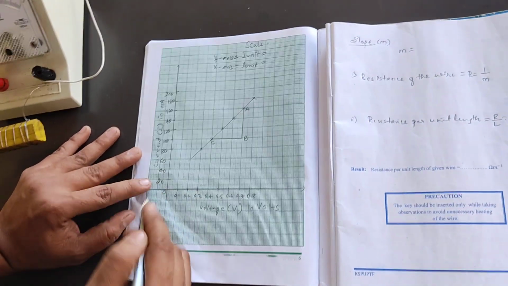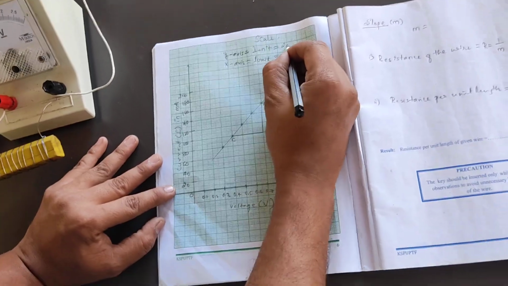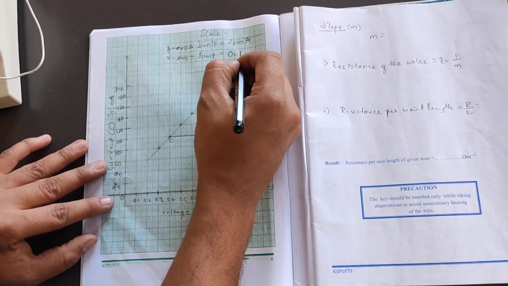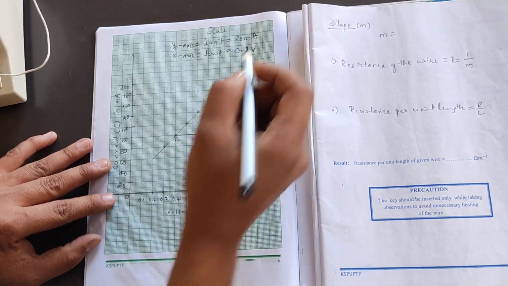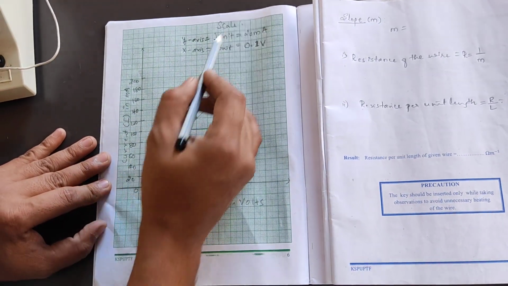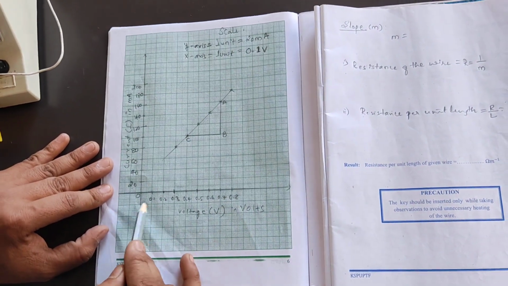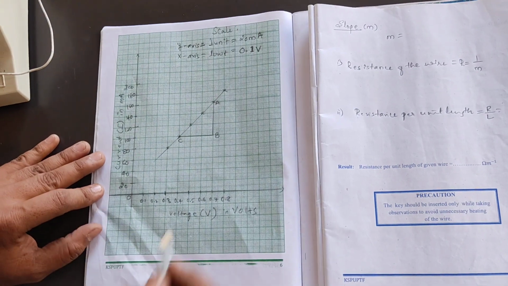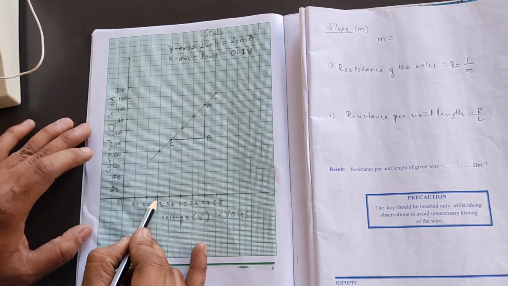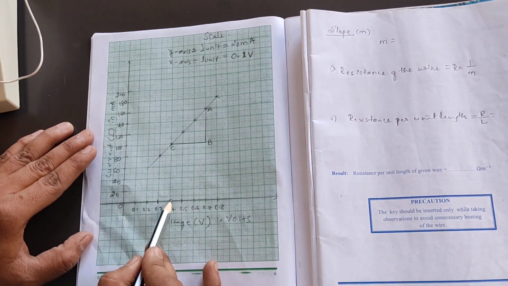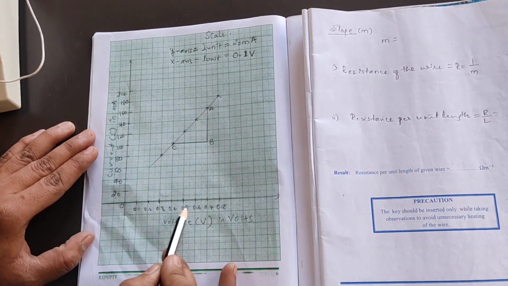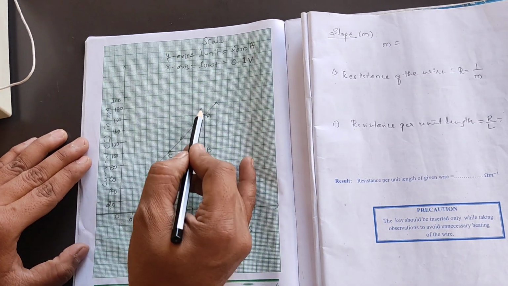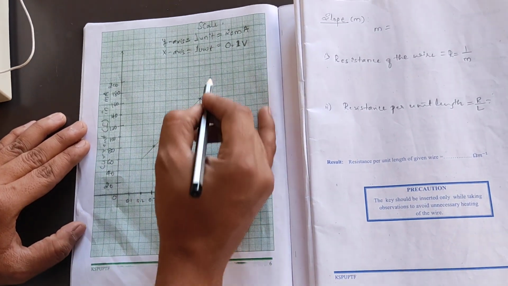On the y-axis, 1 unit is equal to 20 milliampere, and on the x-axis, 1 unit is equal to 0.1 volts. So this is your scale. Now draw the graph. For 0.3 volt I have got 80 milliampere, 0.4 I have got 100 milliampere, 0.5 120, 0.6 140, 0.7 160, and 0.8 I have got 180.